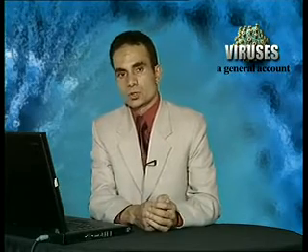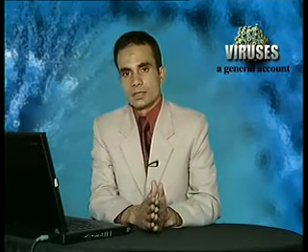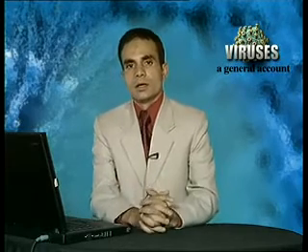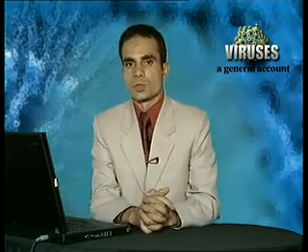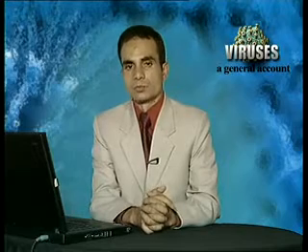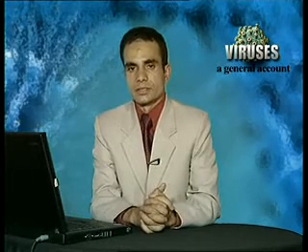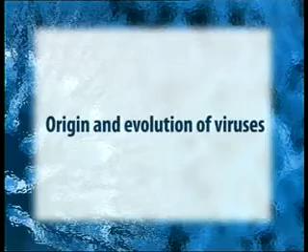Then the symmetry of the capsid, whether it is helical, icosahedral, or complex, and so on. Then their immunological properties and biochemical properties are also taken into consideration while classifying them, as well as the type of diseases they cause. Now, as far as the origin and evolution of viruses is concerned.